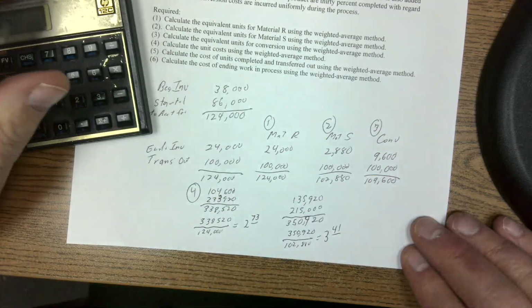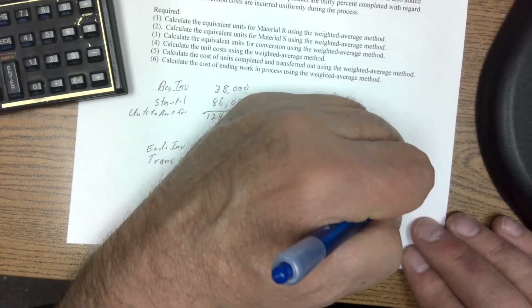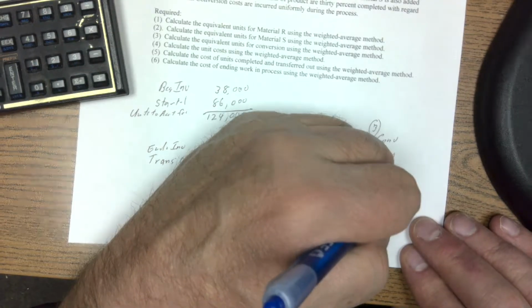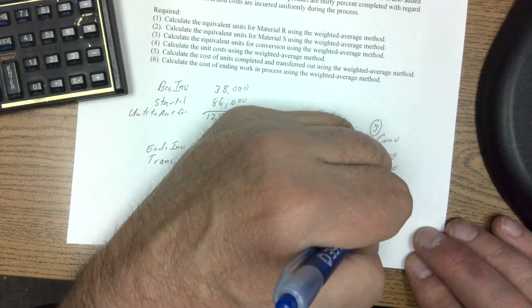And for conversion costs, we had 184,996 plus 474,796.